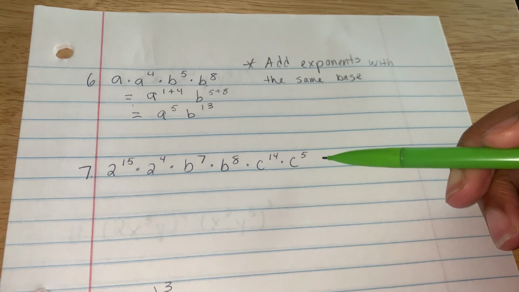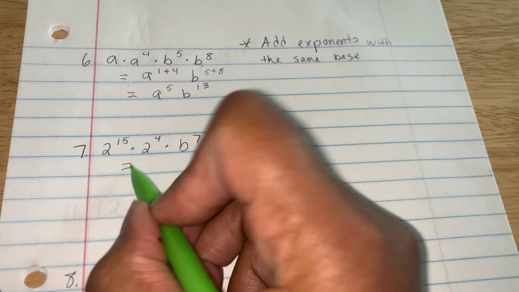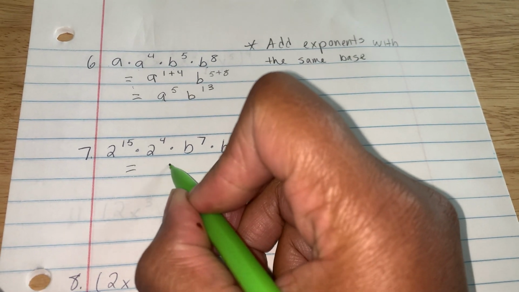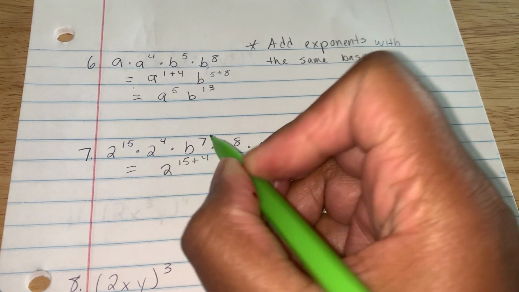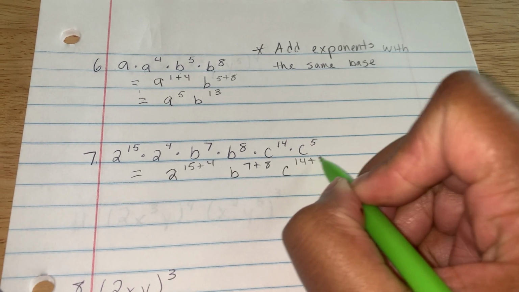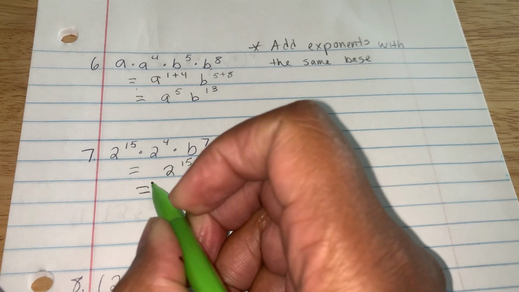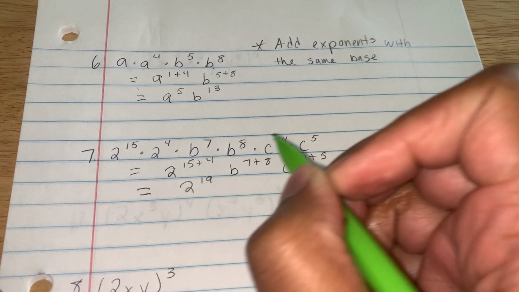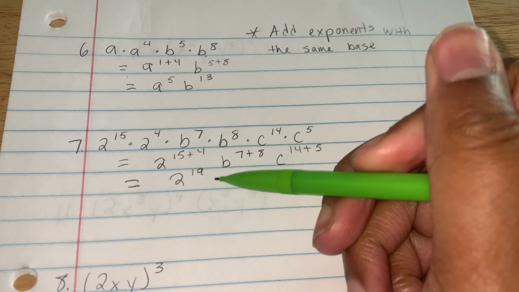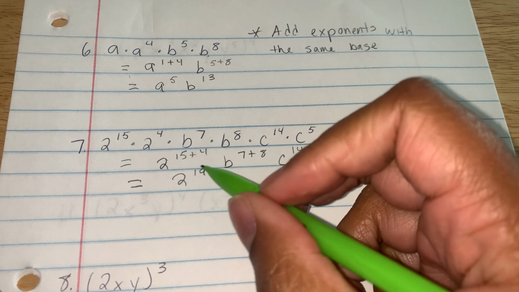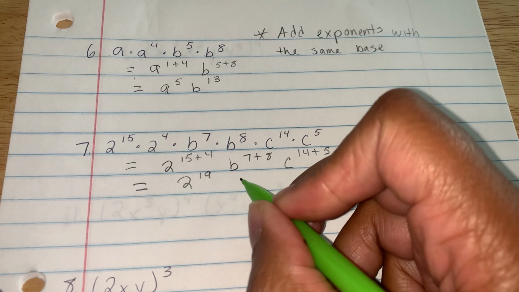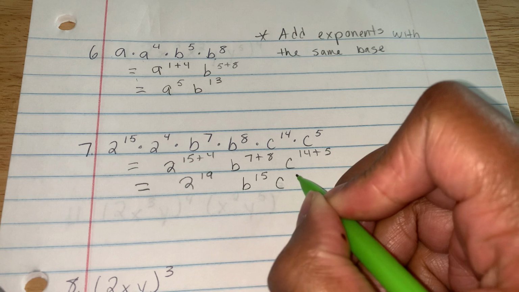And we do the same thing here. We just have 3 bases. We have a base of 2, a base of b, and a base of c. So this is equal to 2 to the 15 plus 4 times b to the 7 plus 8 times c to the 14 plus 5. So this is 2 to the 19, which is a really large number. When it's a really large number like that, you probably don't have to expand it out because it's probably going to be larger than what some of your calculators can provide. And then we're going to have b to the 15 and c to the 19.